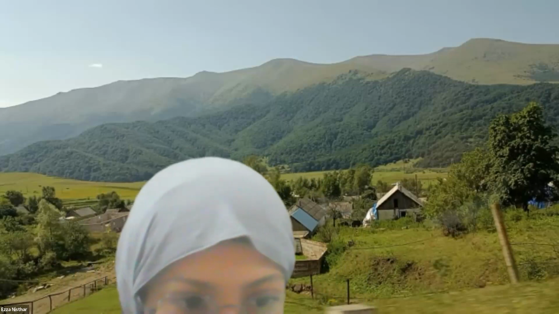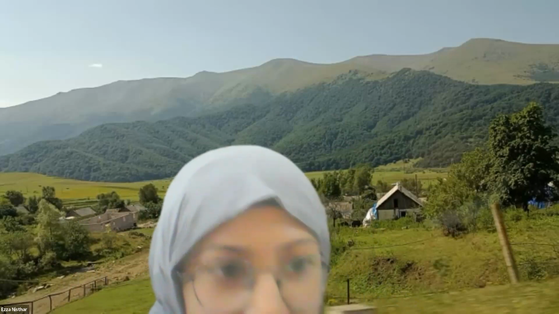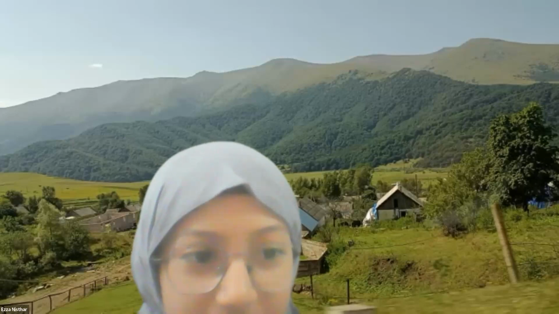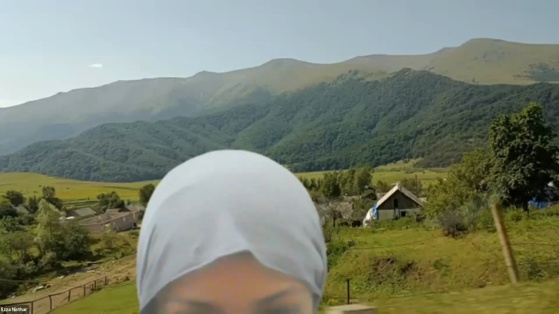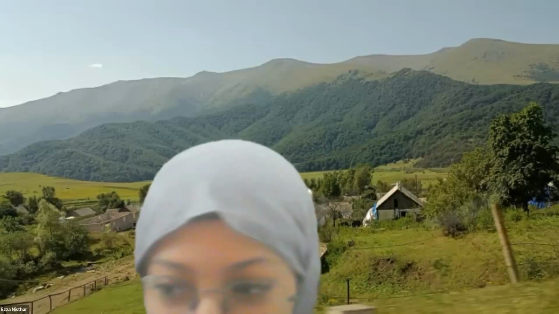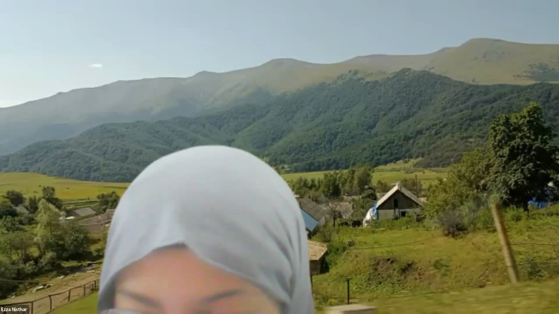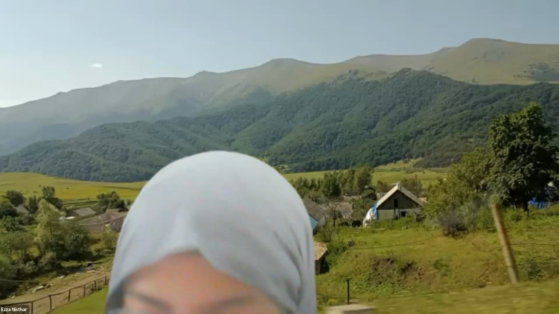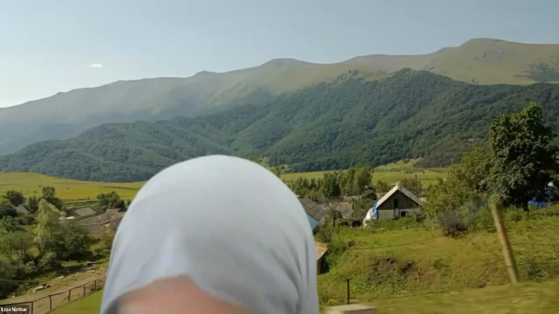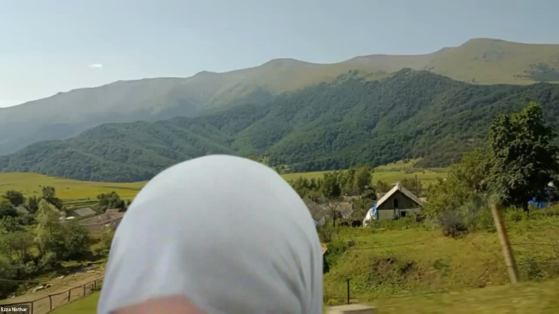What threats do bees face in today's environment? They get threatened by deforestation, which is a loss of habitat, and climate change also. Okay.